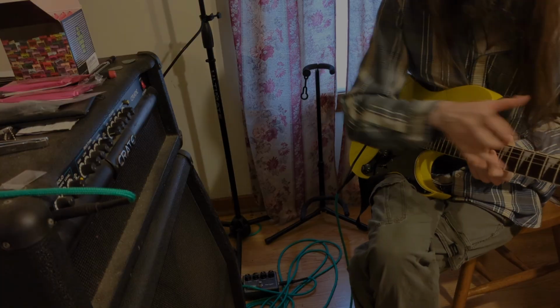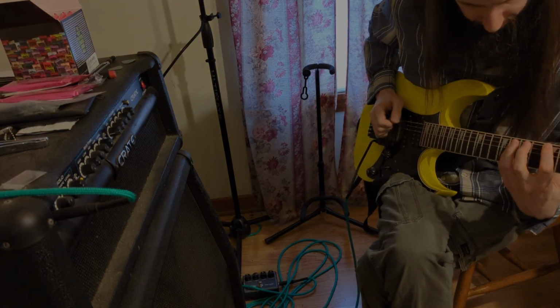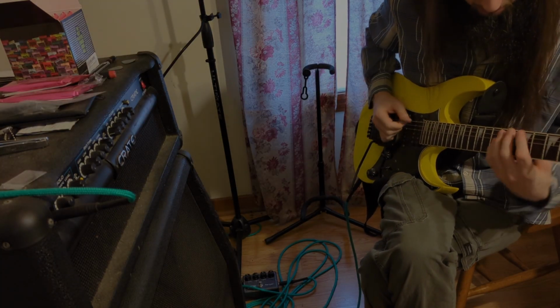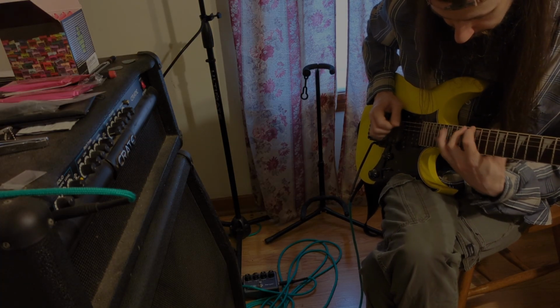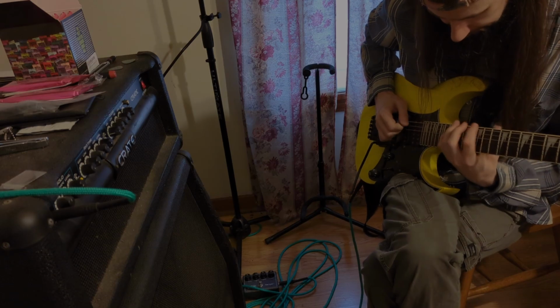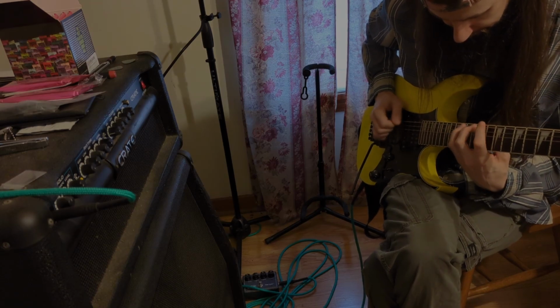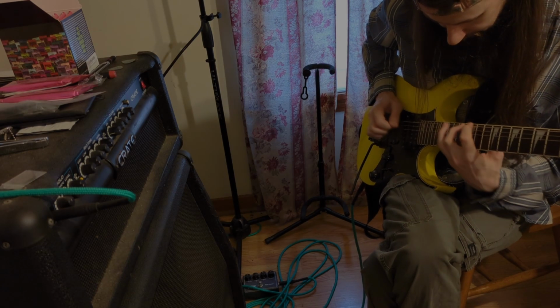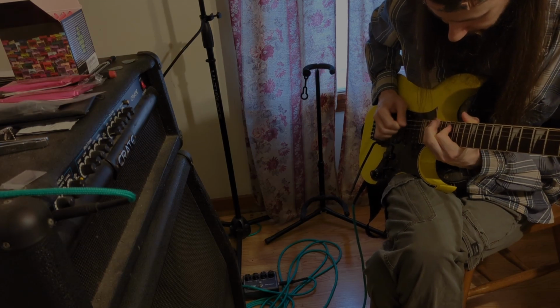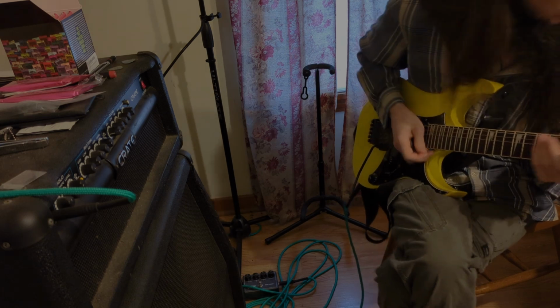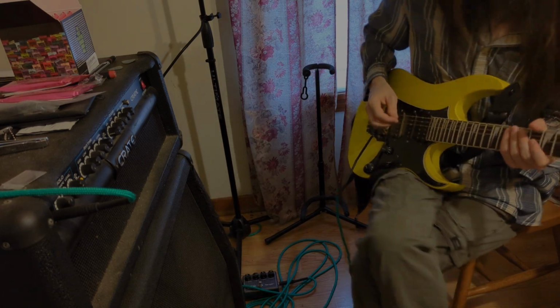The point is, you can just take a pattern that you like. If it sounds cool to you, just move up the notes. So that's kind of a cool way to get a lot of mileage out of your licks.